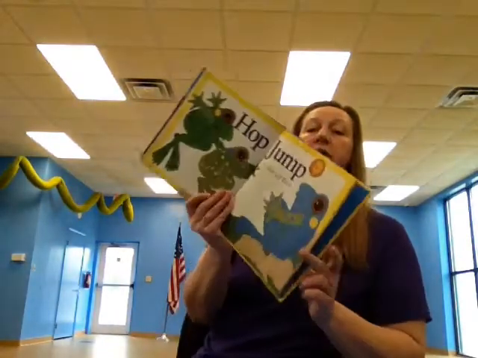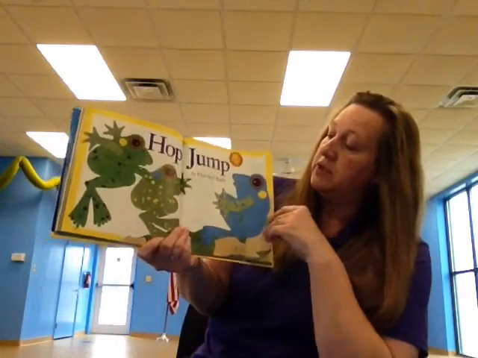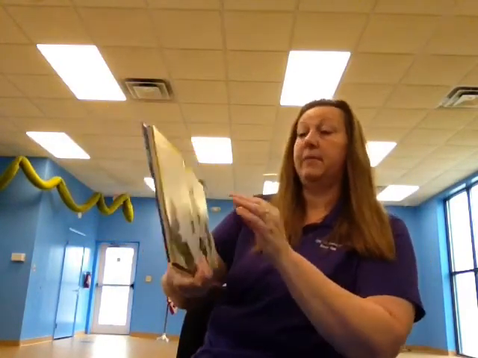One of the big animals, not in terms of size, but a big population of animals that live around ponds, are frogs. We're going to focus our book on frogs today, and our craft today is frogs. We have a book called Hop, Jump, by Ellen Stoll Walsh. She was the one who produced it, put it together, and it is not mine.